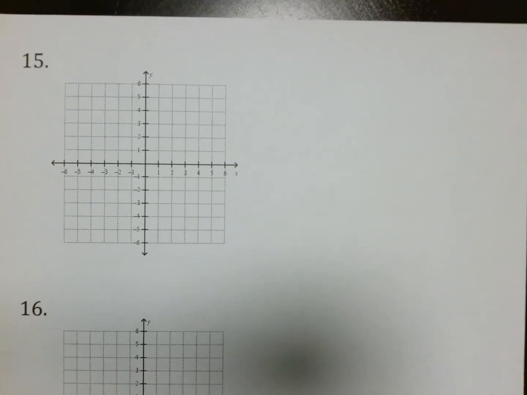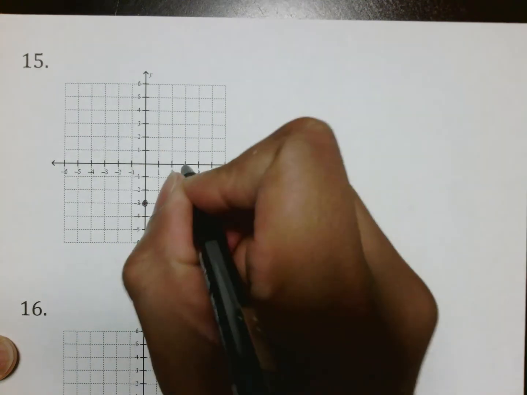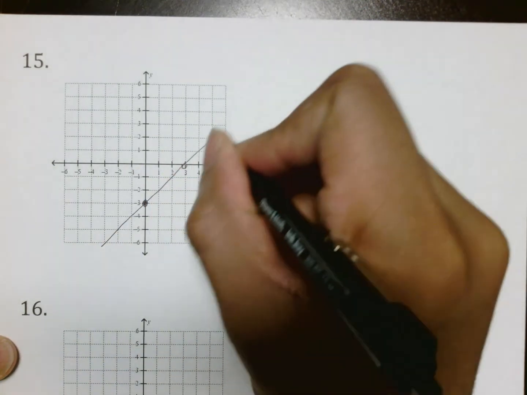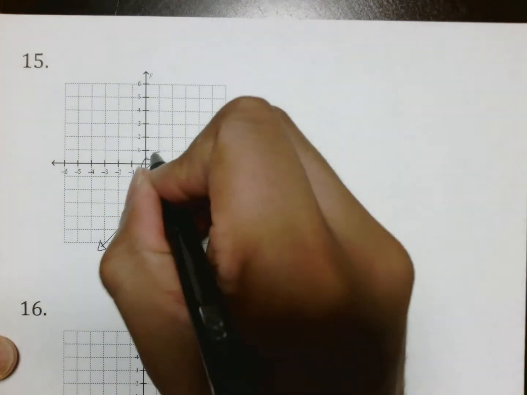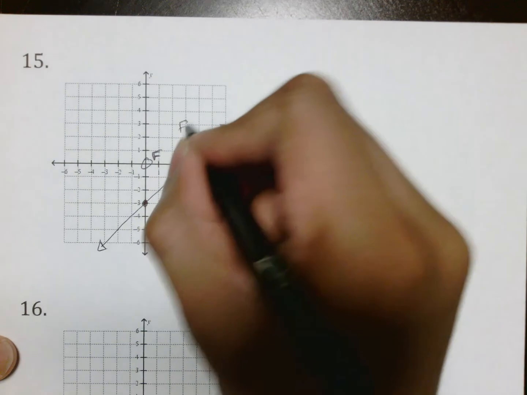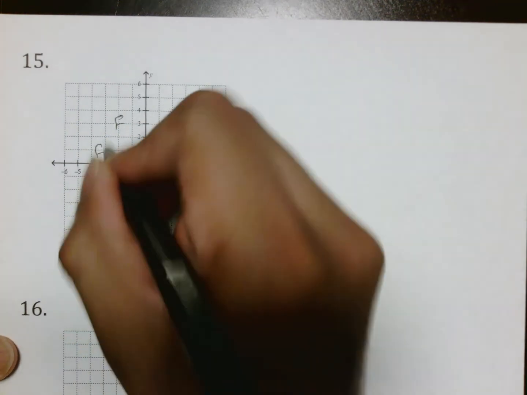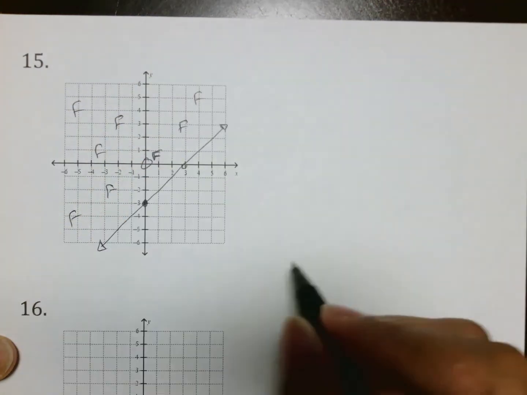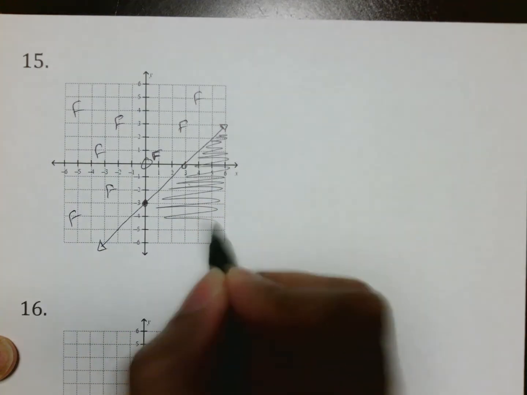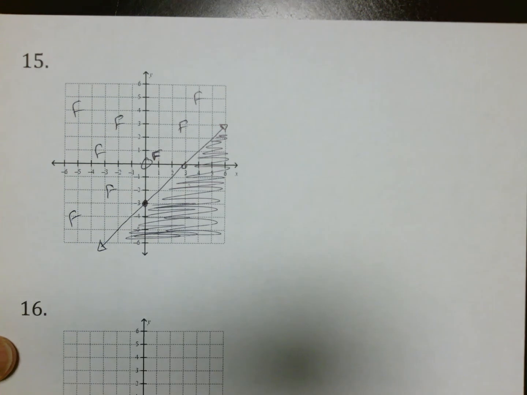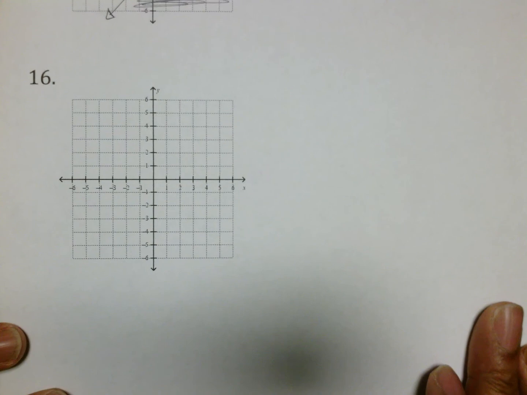Number 15. Again, down 3, right 3. Moving here. Testing 0, 0, if you remember, this is where we assume that it is false. If this is false, it means that everything on this side of the line is also false. Remember that we are looking for what is true, which means we now jump over the line and we shade the opposite of that portion. Again, just give me a decent shade on that side, showing me that you understand that this is where the solution is. And again, on that test, if you put a bunch of F's or T's, I'm not going to mark you wrong because I understand what you are doing.